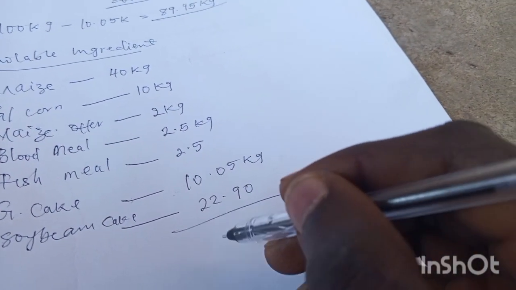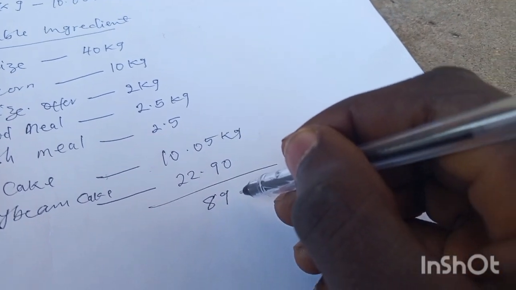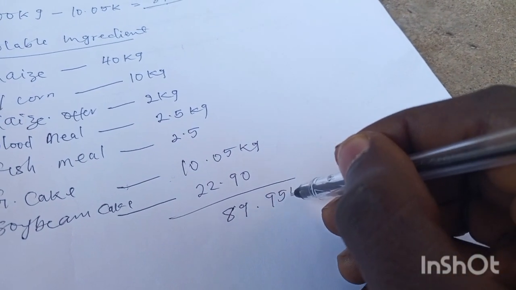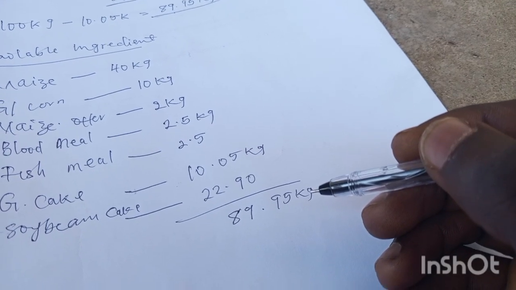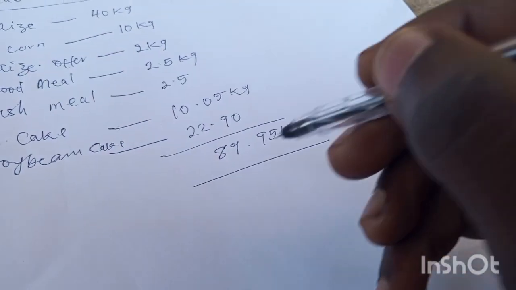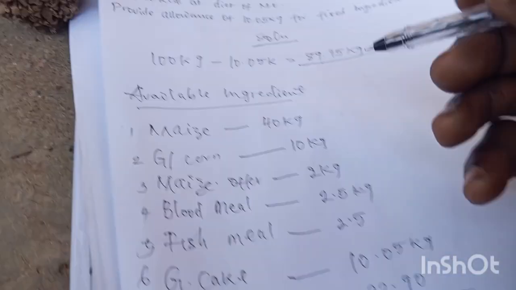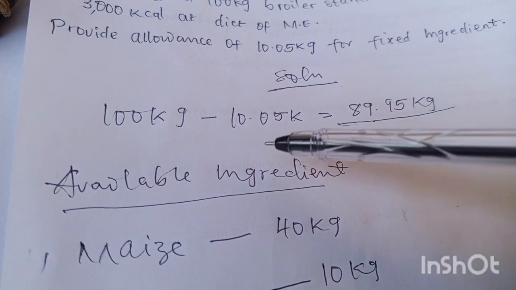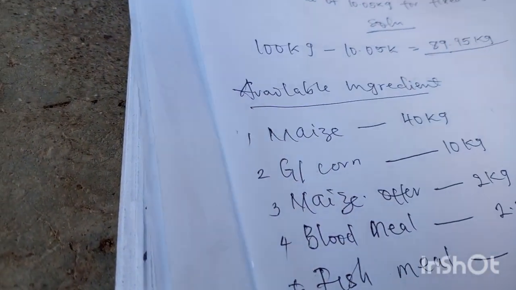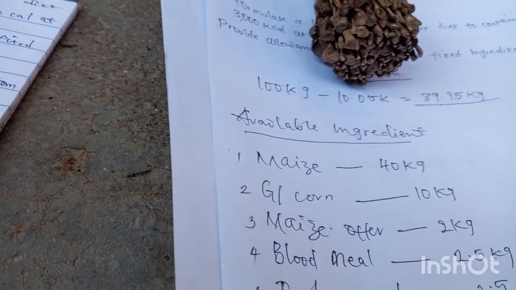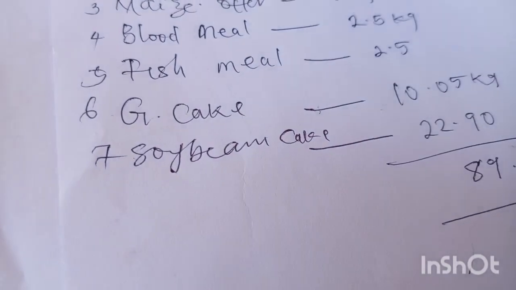We are going to be having 89.95 kg. Now, remember, we have subtracted this, so that is why we are having this. Do you understand now? So that is why we are having it like that.